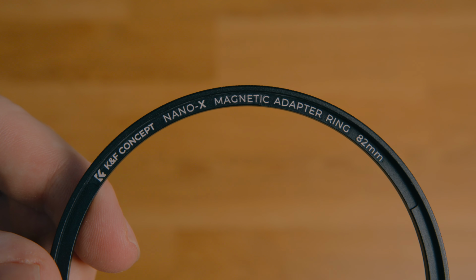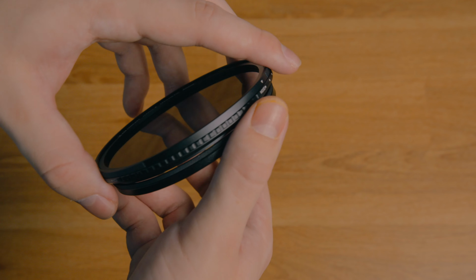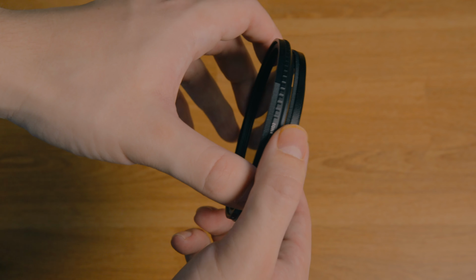So if I take one of these filters, we have this right here, and it just magnetically locks on. There's no screwing it on, it just pops right on. Super, super simple, very quick, very efficient, and especially on set, it's just another thing that can save you a little bit of time that is always incredibly, incredibly valuable.